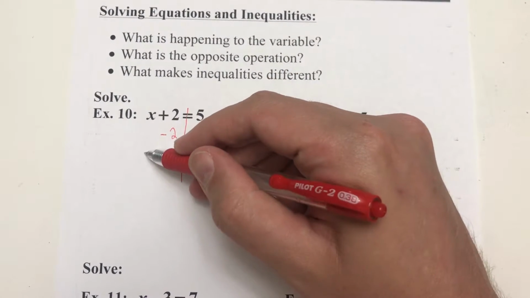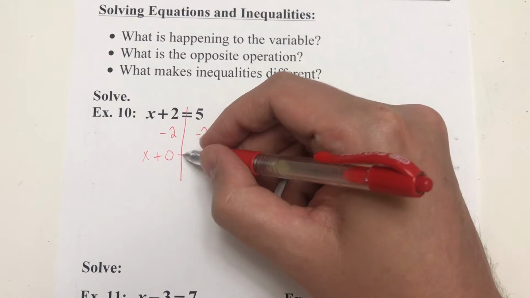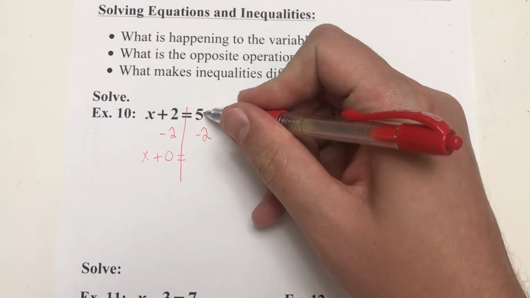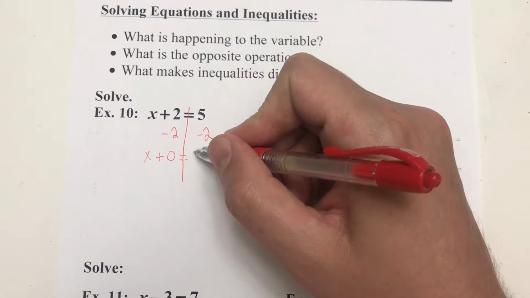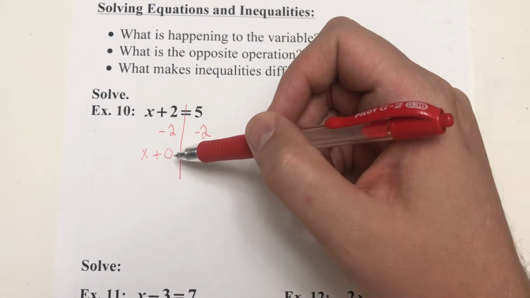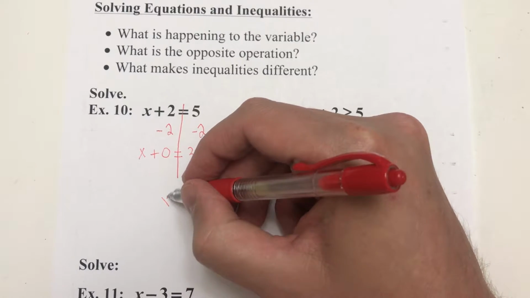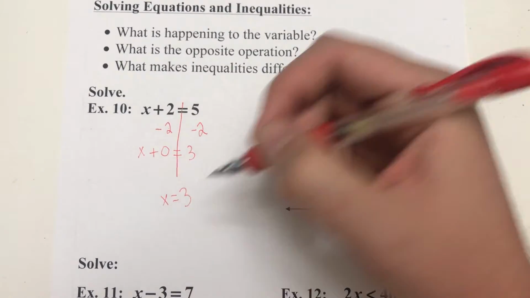And we still have the variable x. X plus 0 will be equal to, and 5 subtract 2 will be 3. Of course, x plus nothing, or 0, has to equal 3 means that x would equal 3.